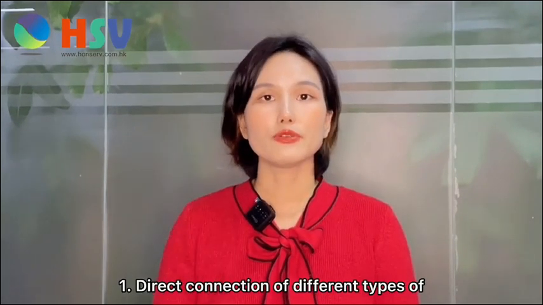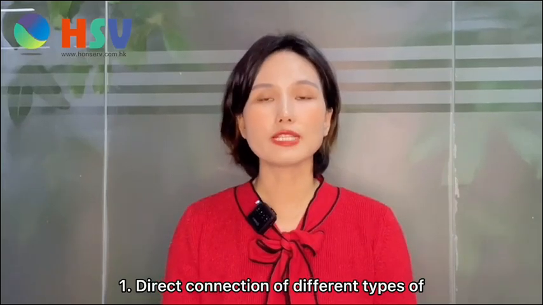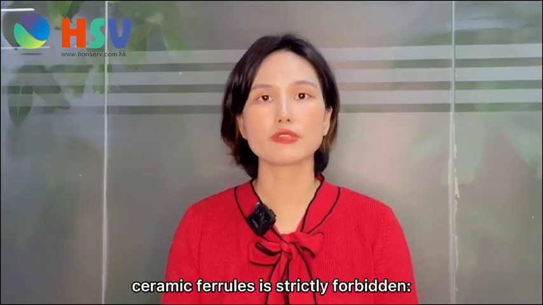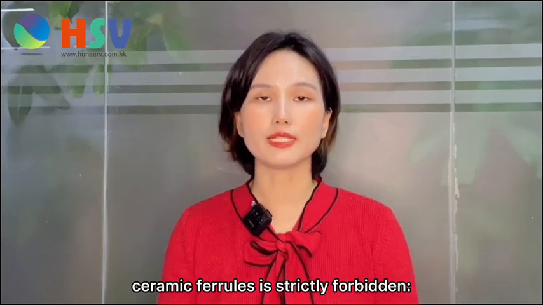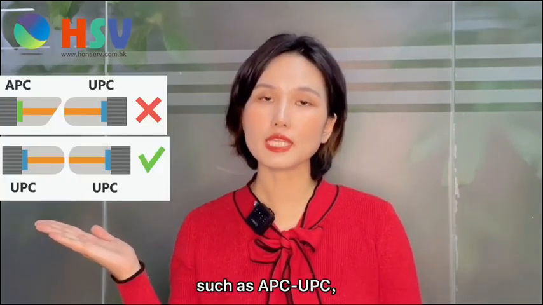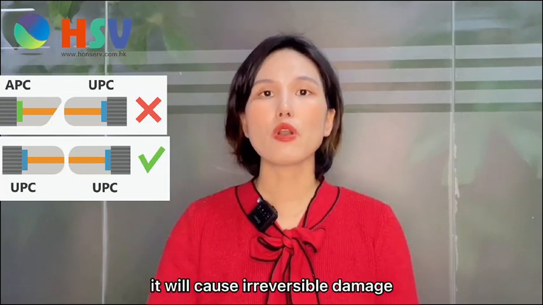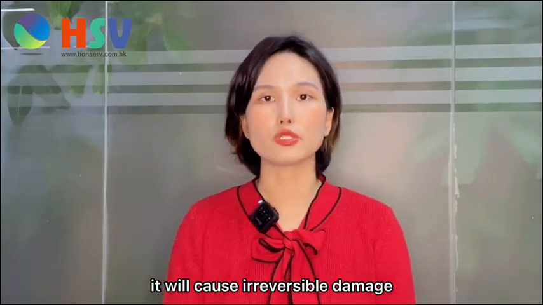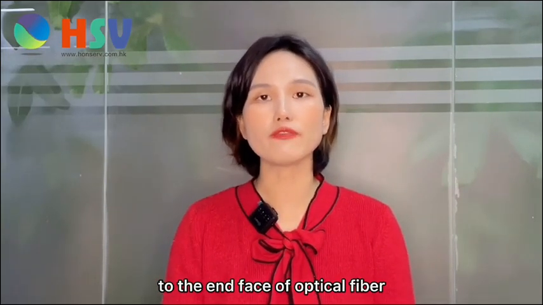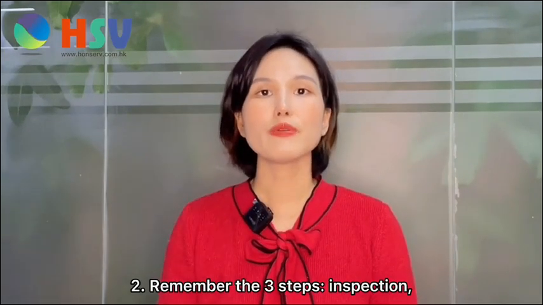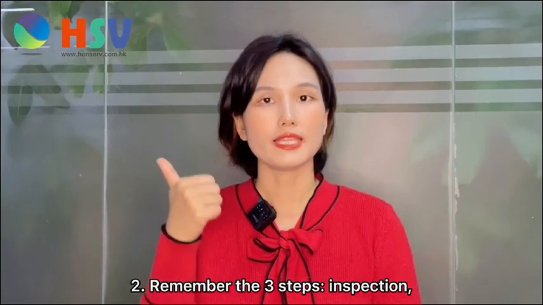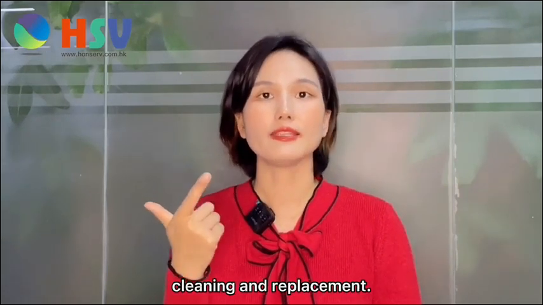1. Direct connection of different types of ceramic ferrules is strictly forbidden, such as APC-UPC. It will cause irreversible damage to the end face of the optical fiber connector. 2. Remember the 3 steps: inspection, cleaning, and replacement.